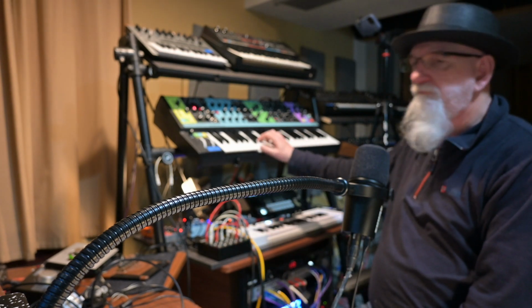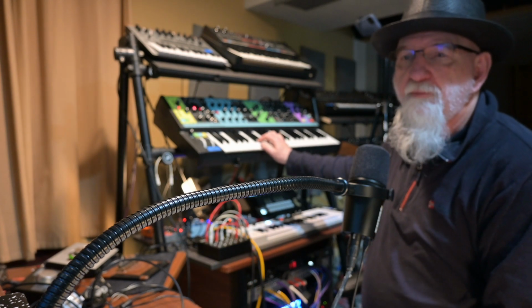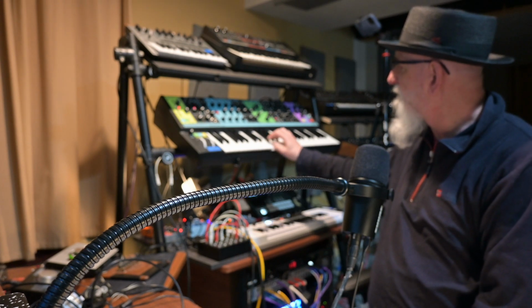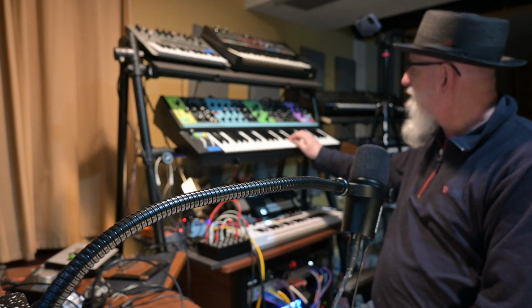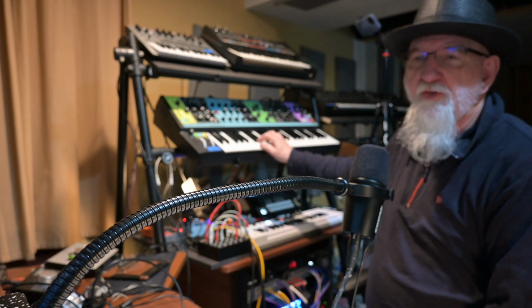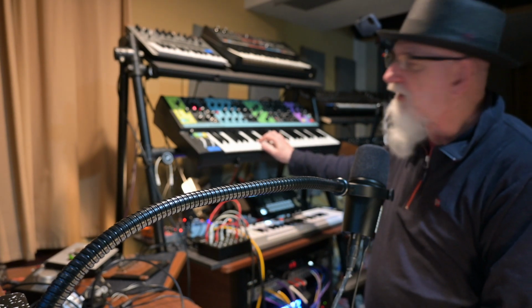So check this out. I'm just going to play a major scale. First I'm going to play just four notes on C. Okay, so now I'm going to play a straight up C major scale. So that's pretty interesting, right? As opposed to just a C major scale.